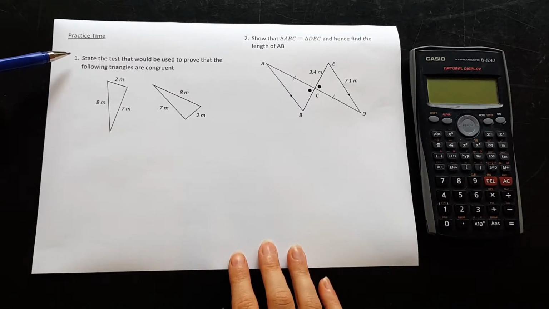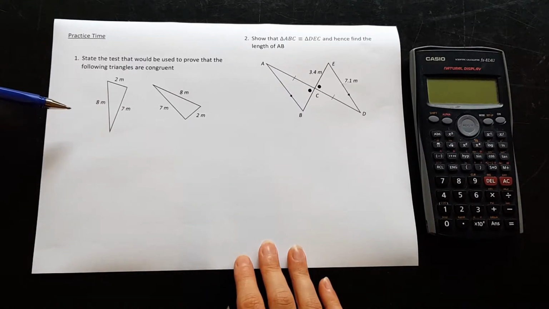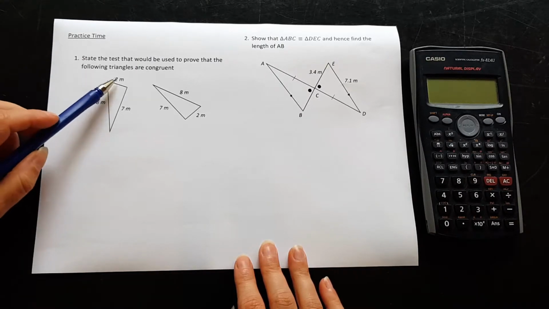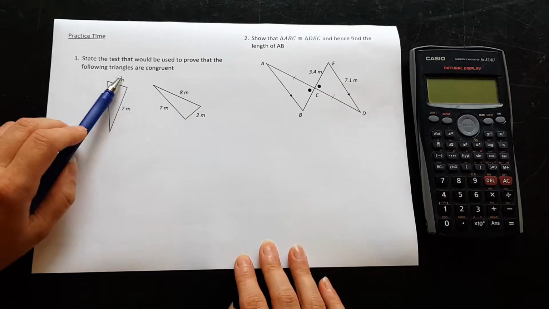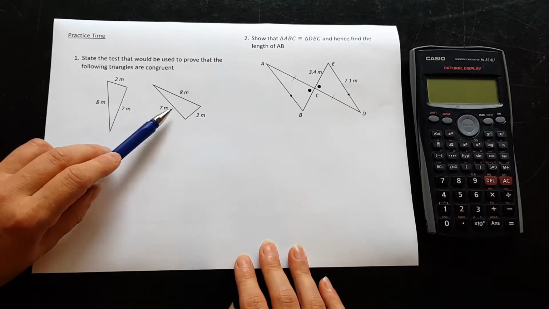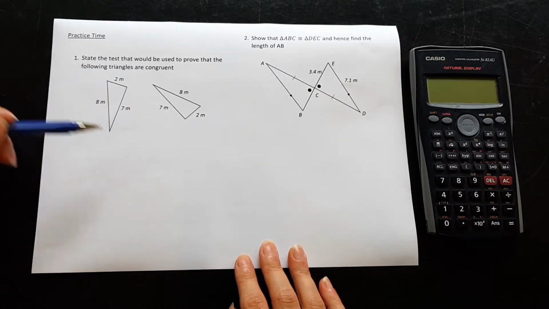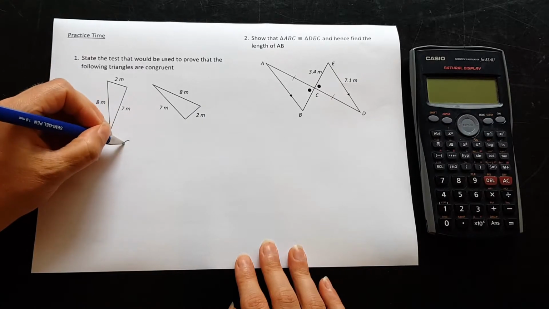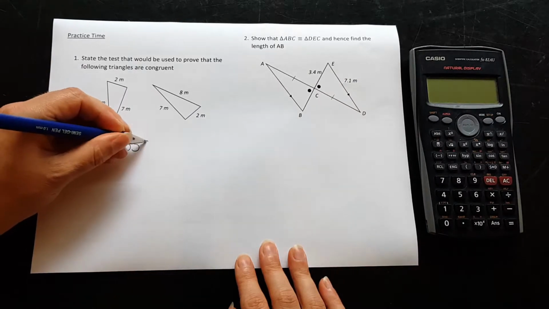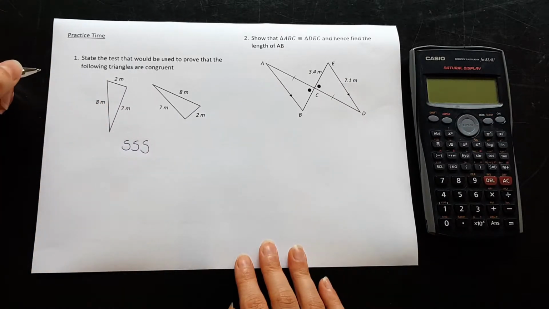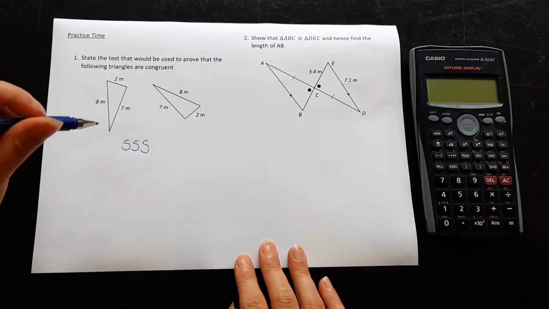So question 1, state the test that would be used to prove that the following triangles are congruent. Well, we have 2 meters and 2 meters in both triangles, 7 and 7 and 8 and 8. So all 3 sides match. So that means that we could use SSS to prove those triangles are congruent. Okay, so that's it for number 1.